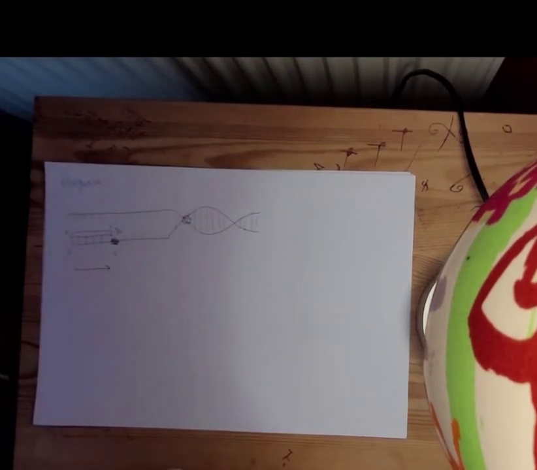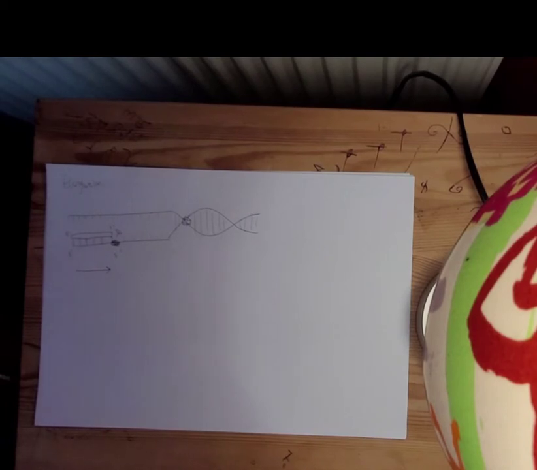So in the next stage, elongation, RNA polymerase just adds RNA nucleotides to the growing RNA strand. And it doesn't need a primer, like in DNA replication.